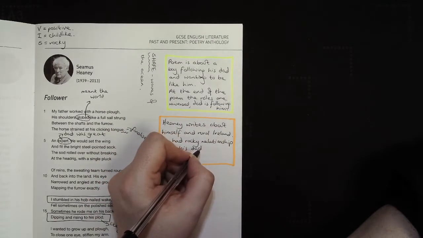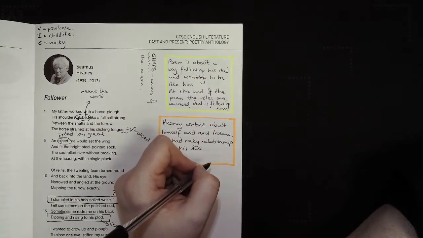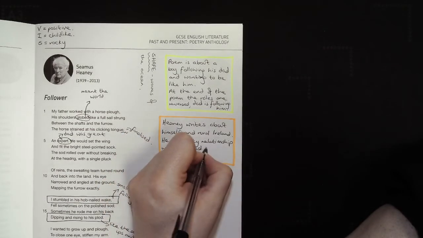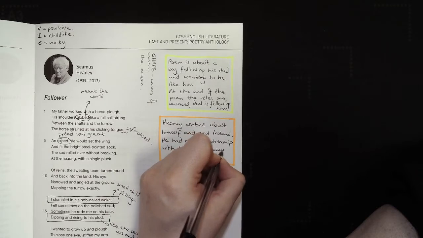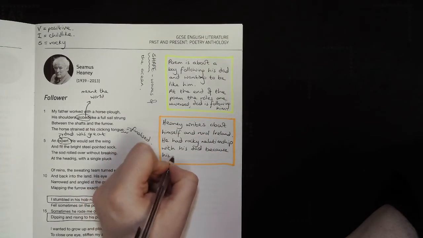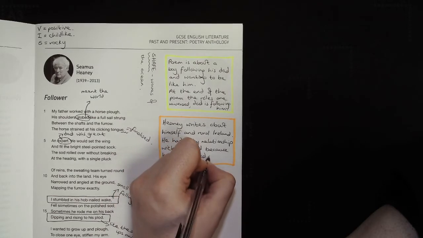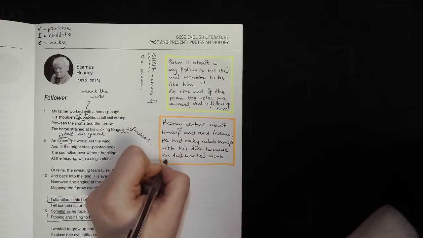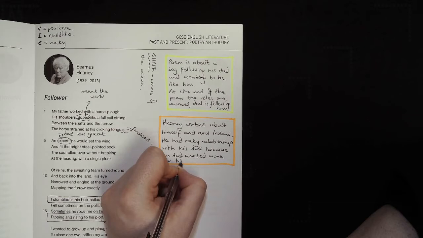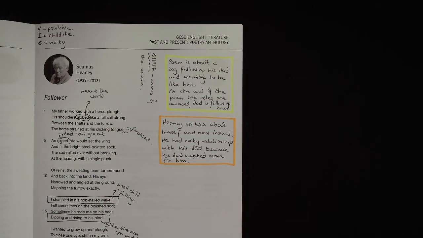And the reason he had this is because his dad wanted him to do more with his life. So because his dad wanted more for him. So again, pause this recording so you can get your context written down.